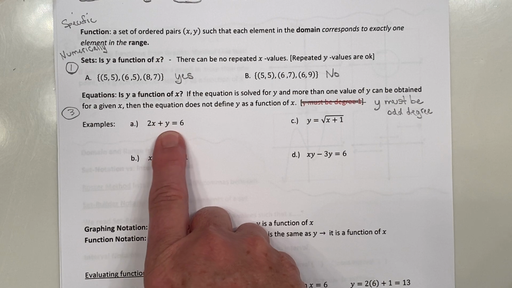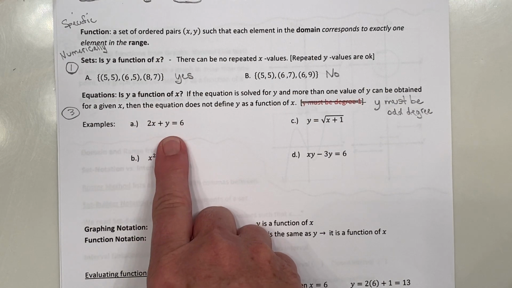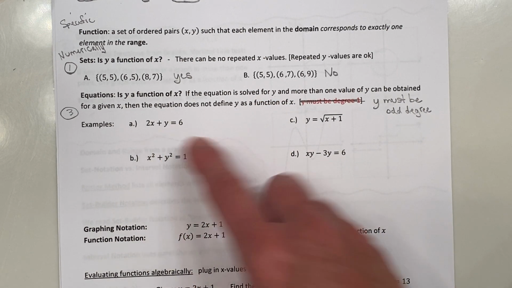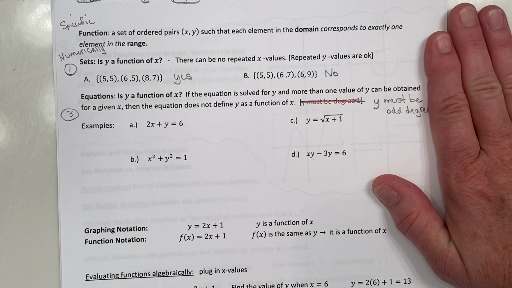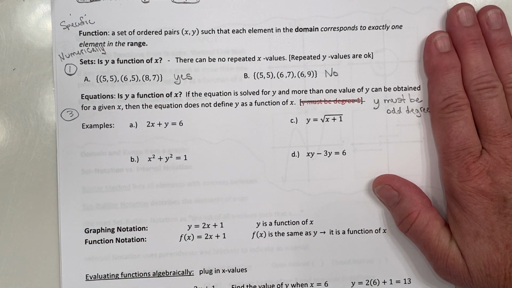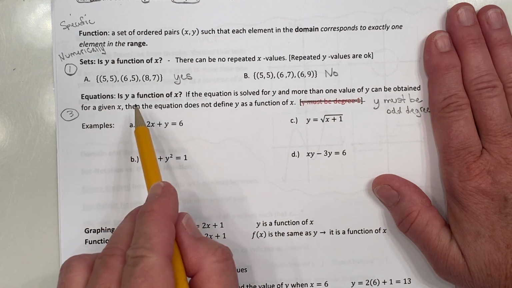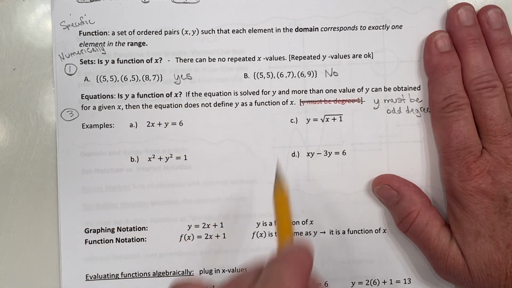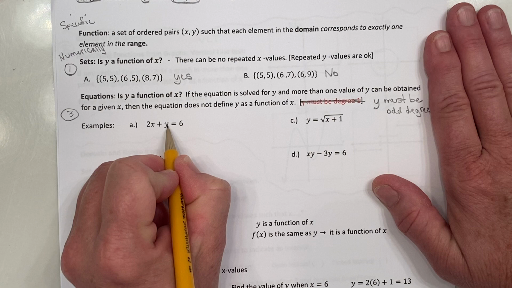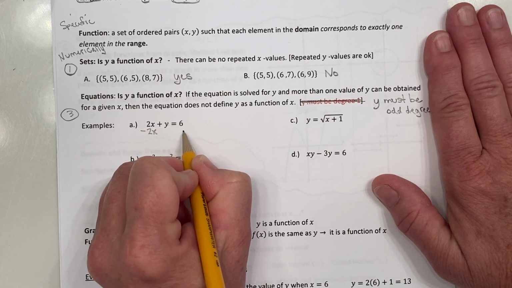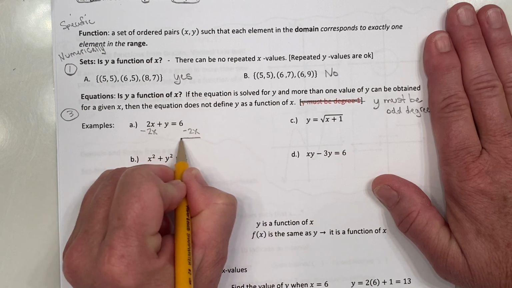All right, so option A here. Does 2x plus y equals 6, when graphed, determine a function? We're asked to solve the equation for y if it's not already done so. Some of you might see this as a linear function and you already know this, and that's fine. But if you're given an equation and you're trying to determine if y is a function of x, you go through this mathematical process. Let's get y by itself, which means I want to subtract 2x from the left side of the equation and also 2x from the right side.